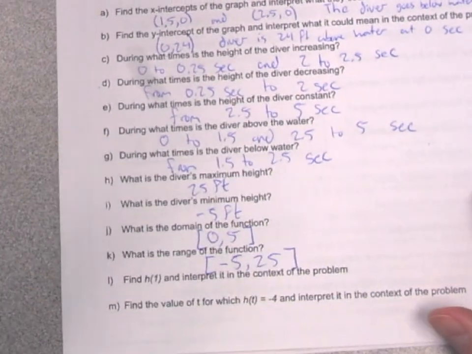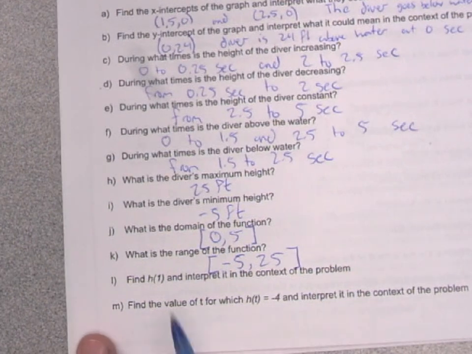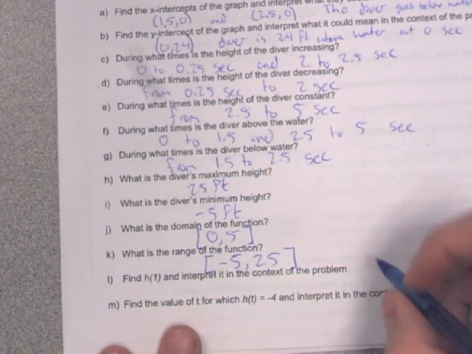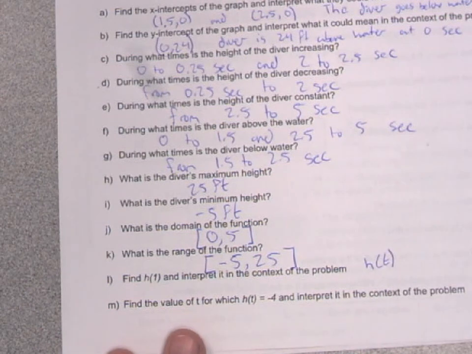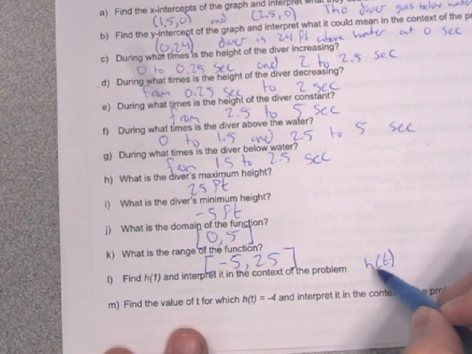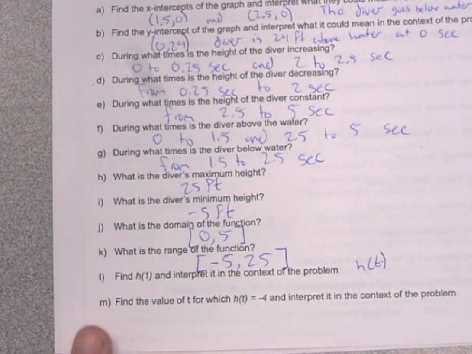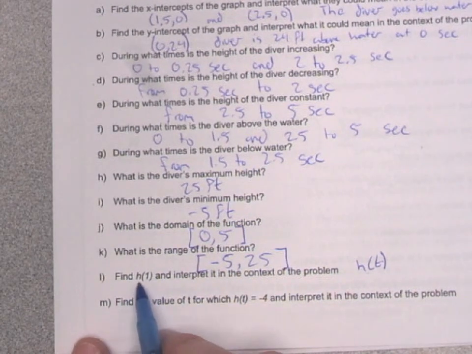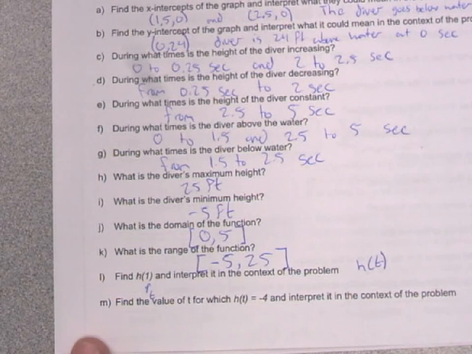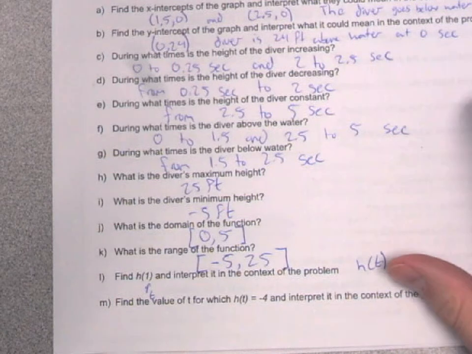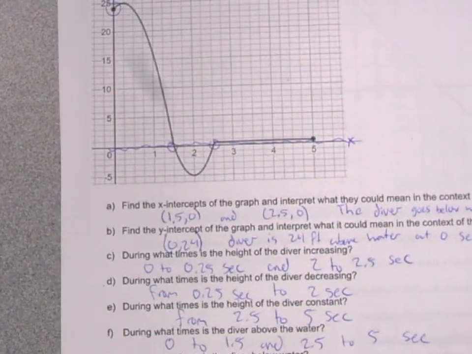Okay, the next questions are just function notation. So find h of 1 and interpret it in the context. So in this case, height is a function of time, right? Height depends on time. Time is the independent variable, height is the dependent variable. So h of 1 is telling you, I want the height, but this guy right here is the time. Okay, so what is the height after 1 second is what this is asking for.